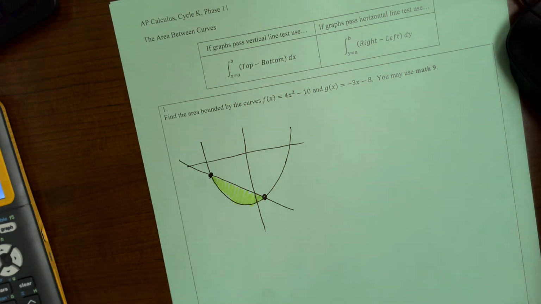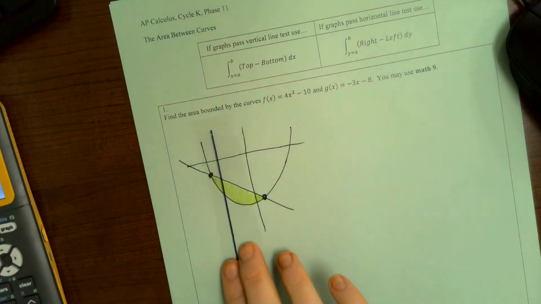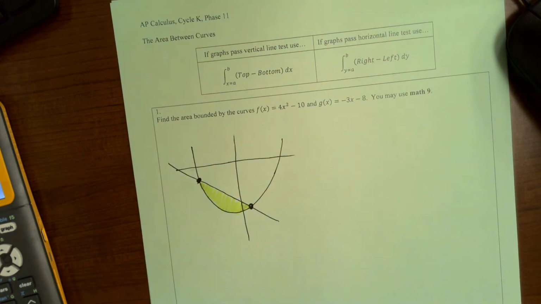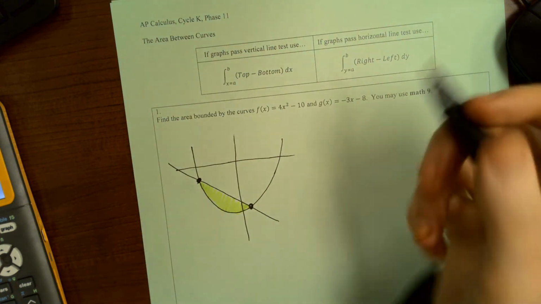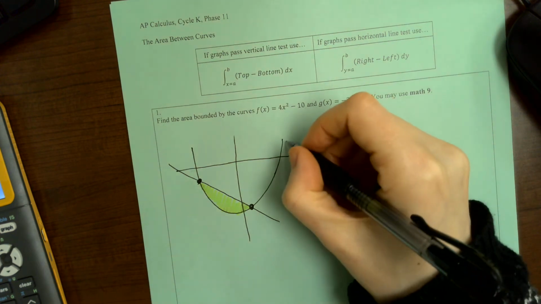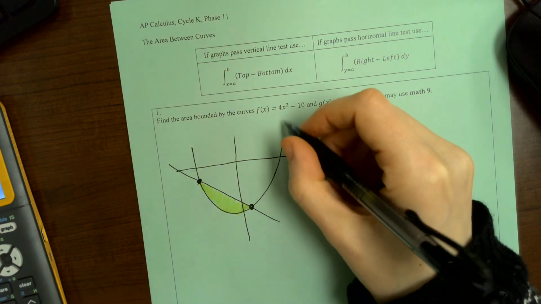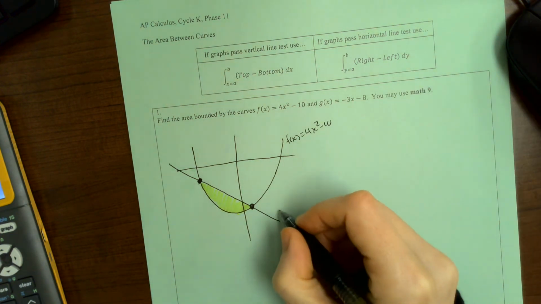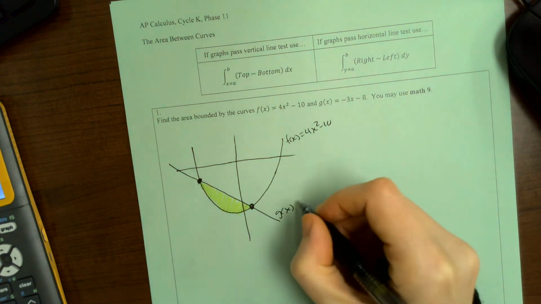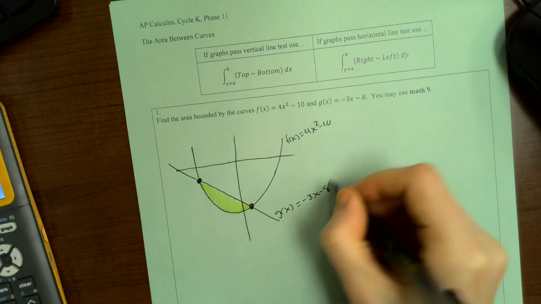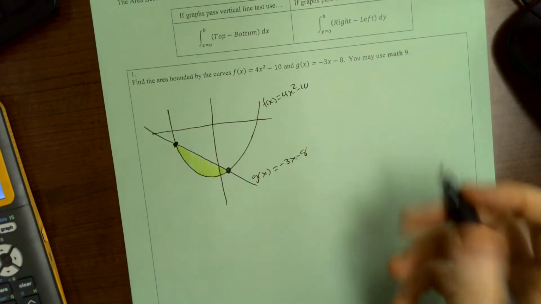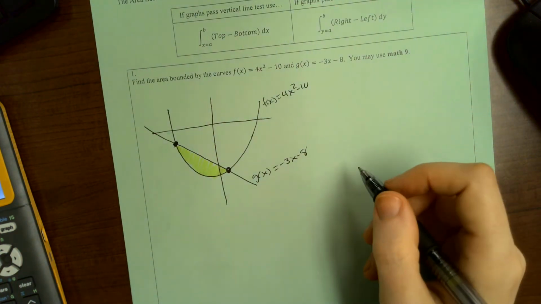So we're going to find the area. So top minus bottom or right minus left. You can see pretty clearly that it's top minus bottom. If top minus bottom works, you definitely want to use it. Okay, so I'll label this. This is f of x equals 4x squared minus 10, and this one is g of x equals negative 3x minus 8. So I know it's top minus bottom. I want everything in terms of x. Everything already is, so that's good.